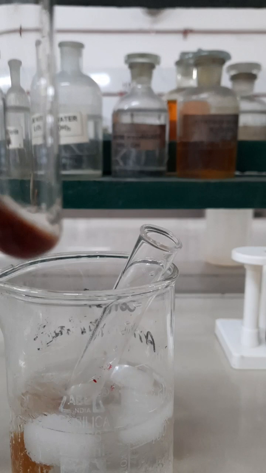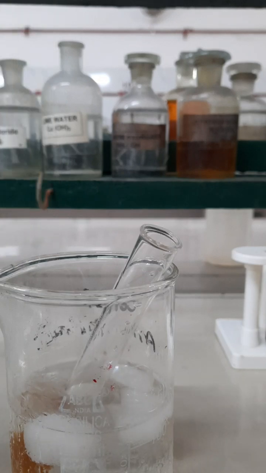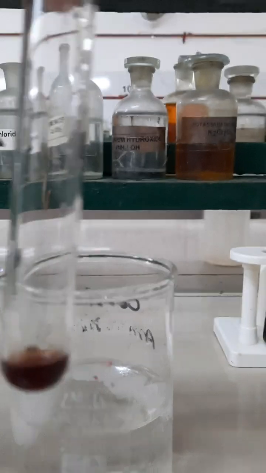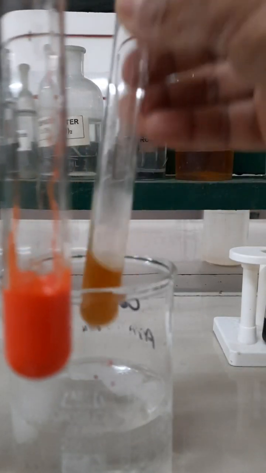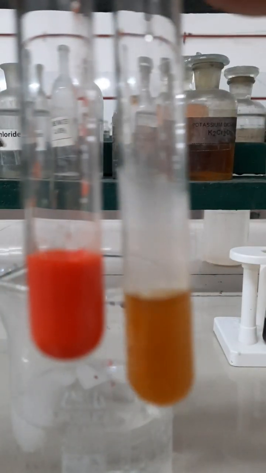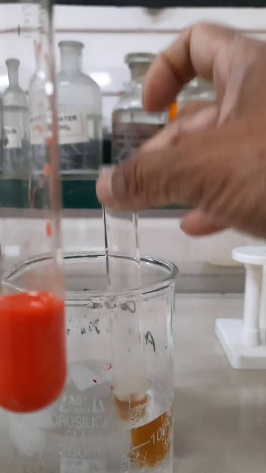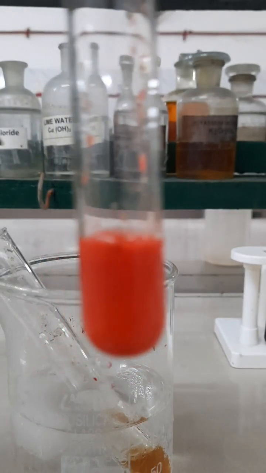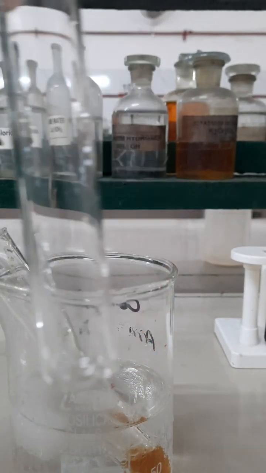Now you have to take alkaline beta naphthol into another test tube and add this diazonium salt solution into it. After adding this diazonium salt solution, the color of the alkaline beta naphthol turns orange red. An orange red precipitate of Azodye will be formed, and that will confirm the presence of aniline in the given test tube.